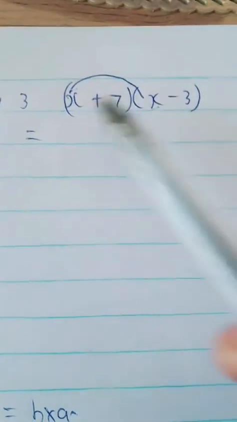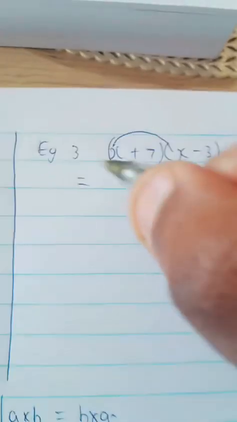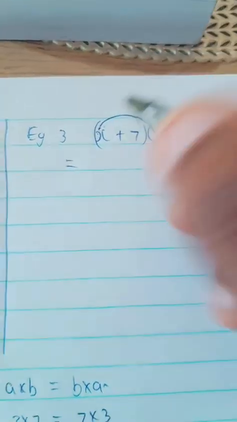(x + 7)(x - 3). So let's check this out, guys. (x + 7)(x - 3). FOIL. x times x.